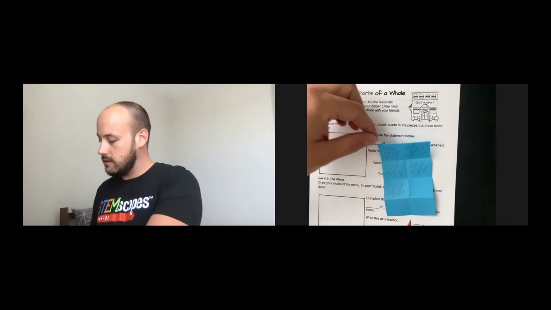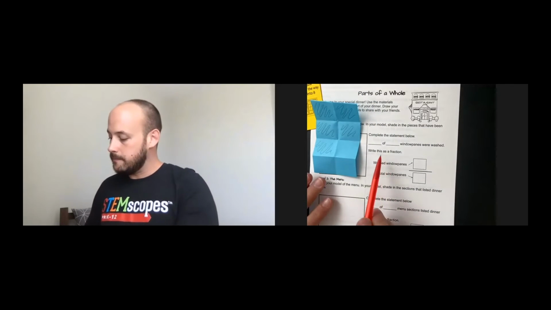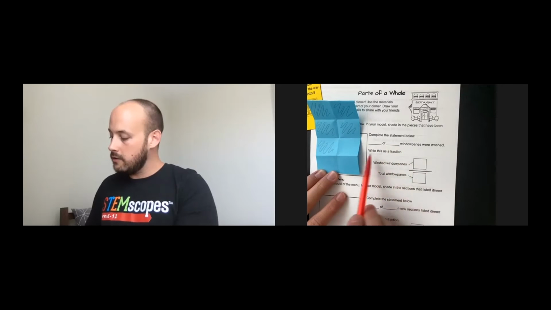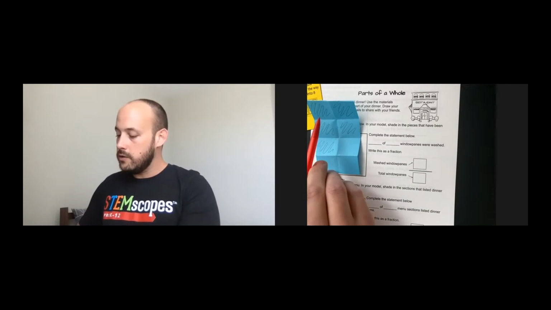What fraction is that? Let's fill in the blanks here. Blank of blank window panes were washed. Well, we shaded in 5 to represent the window panes that were washed. So I know that that's 5 of how many total window panes? 1, 2, 3, 4, 5, 6, 7, 8. There were 8. We can turn that statement into a fraction. Let's write that in. The number of washed window panes was 5. And the total number of window panes is 8.